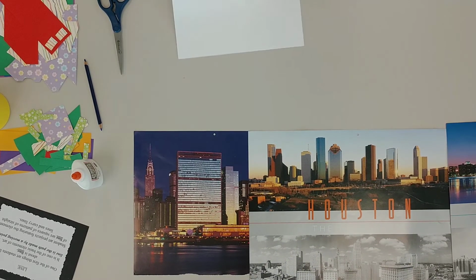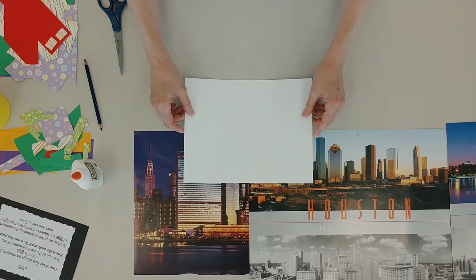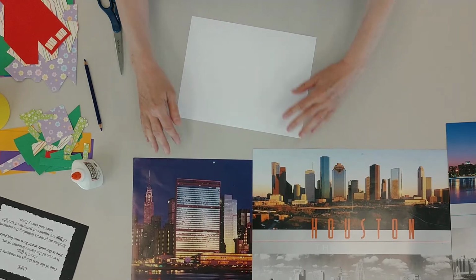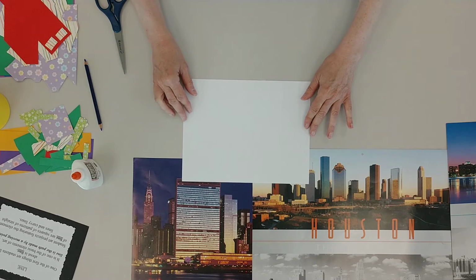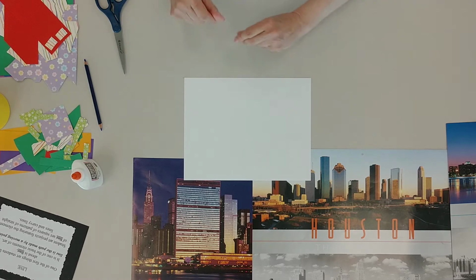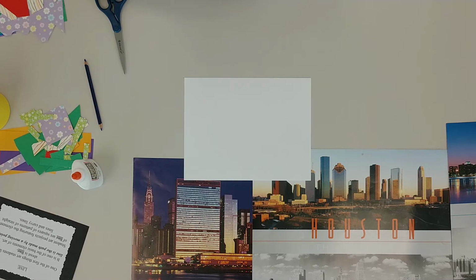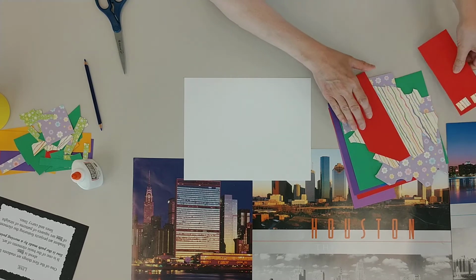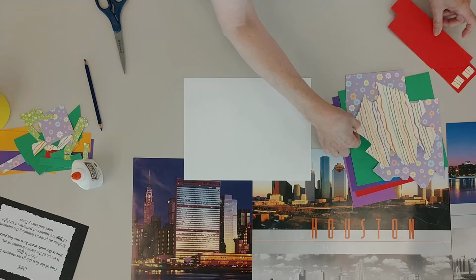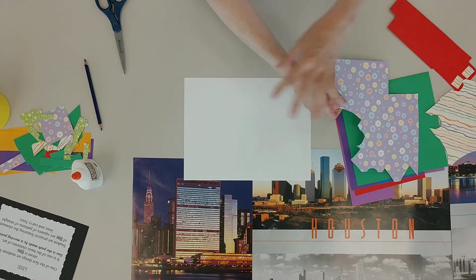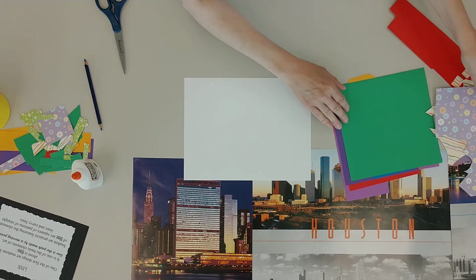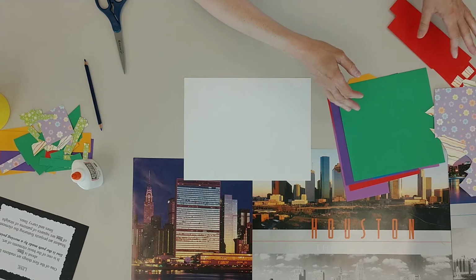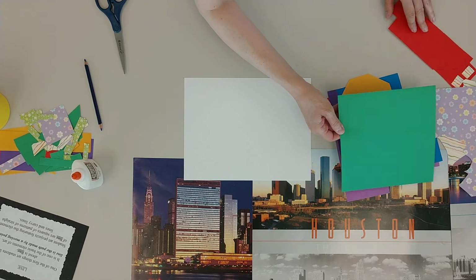Okay, so I have my white paper, and now I have some colored paper here. I'm not going to do a whole complete collage, that would take forever. That's why I made a sample for you, so I'm just going to show you how to get started.